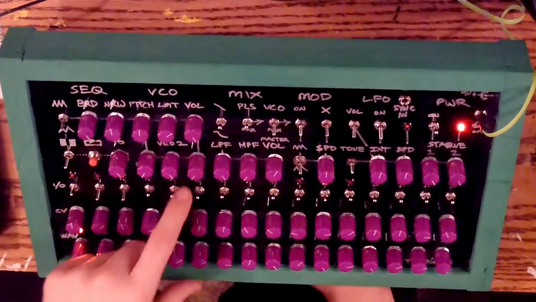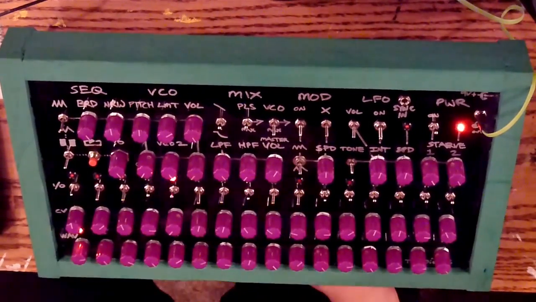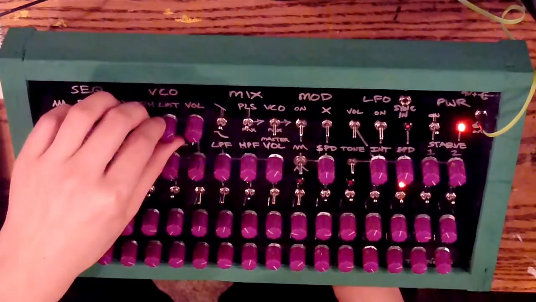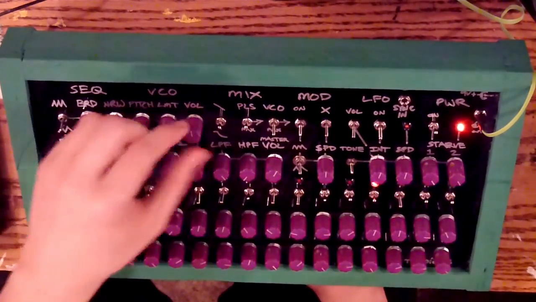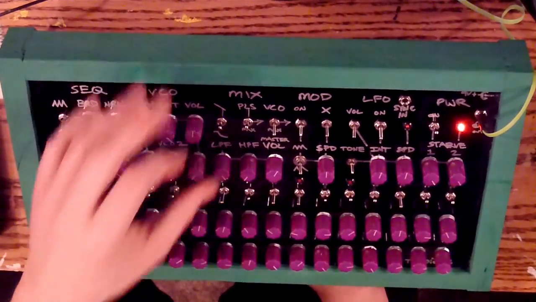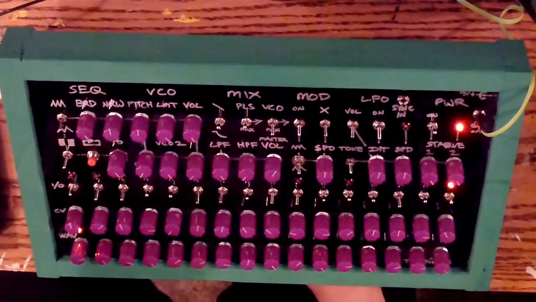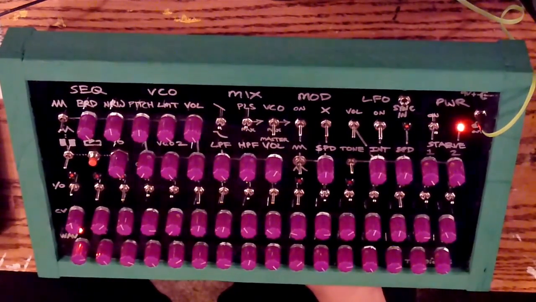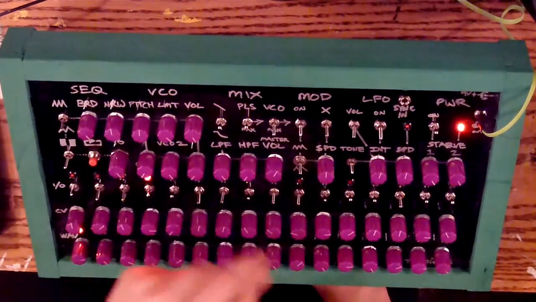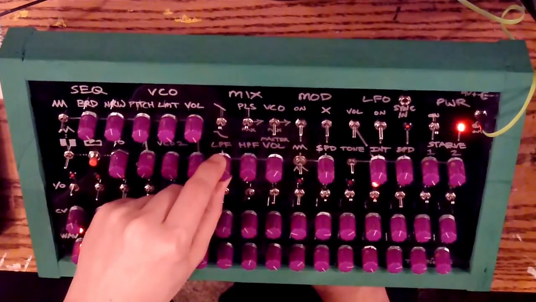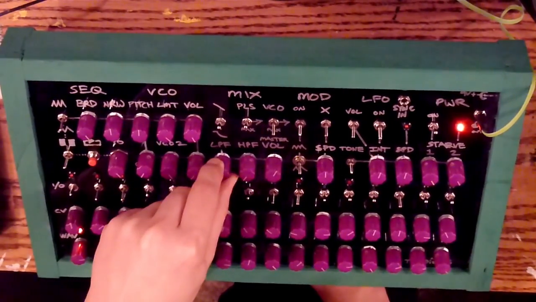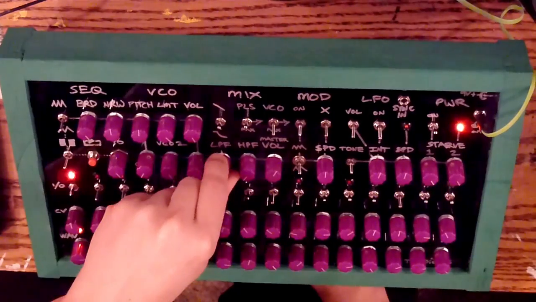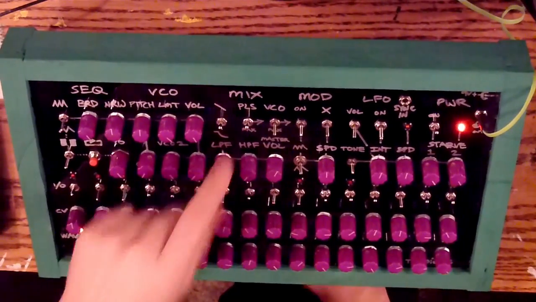Here's some steps turned off. Volume adjustment for how much signal you want through. Low pass filter. And high pass filter.